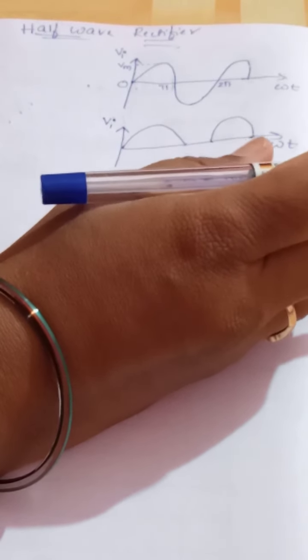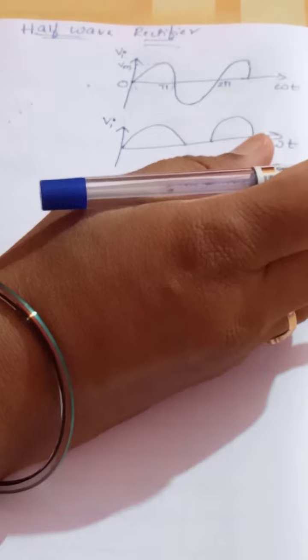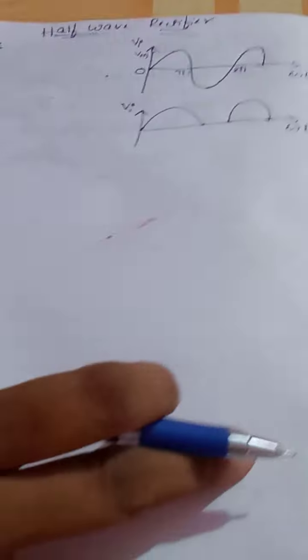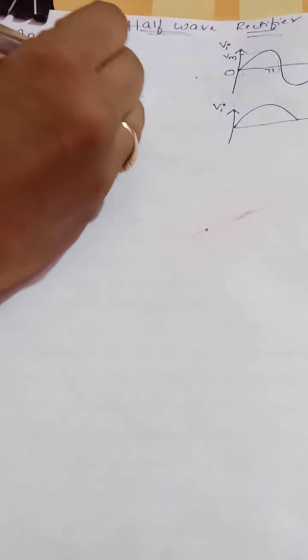Now under analysis, let us talk about the first one, DC output current, DC output voltage, right? RMS current and RMS voltage.